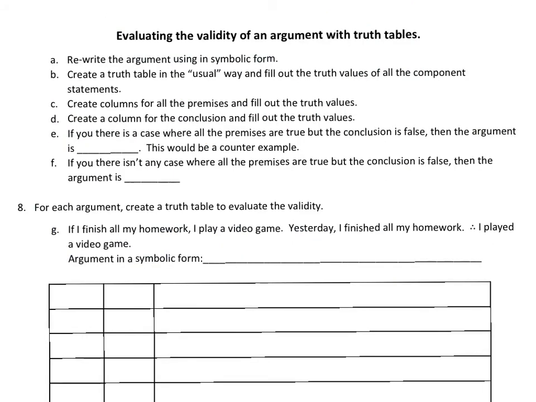All right, now we're gonna evaluate the validity of an argument with the truth table. So it's kind of like what we did before. We can do a truth table for the argument. So how does it work? We'll rewrite the argument using symbolic form. That's like what we did before. We're going to create a truth table in the usual way. Fill out the truth value of each component. We're going to create the columns for all premises. We're going to create a column for the conclusion.